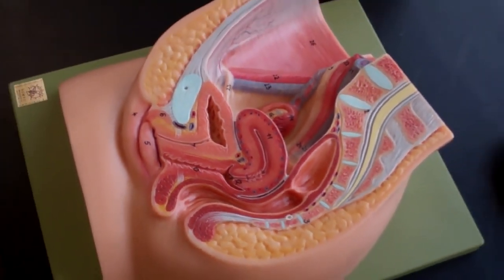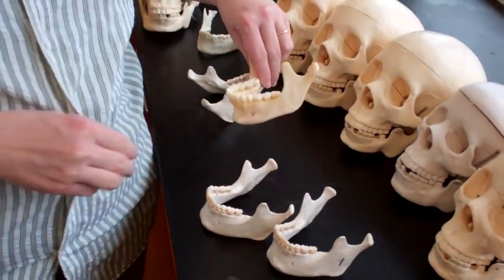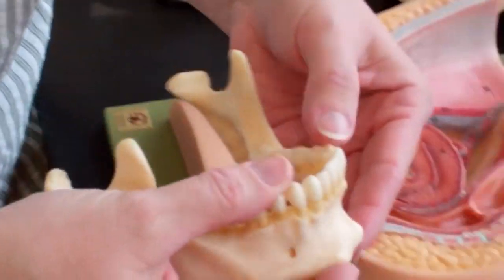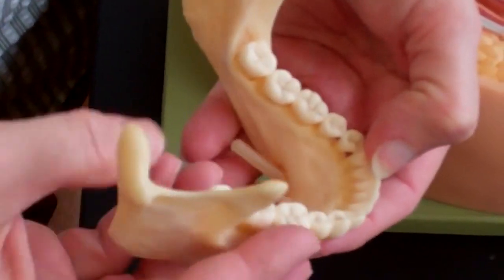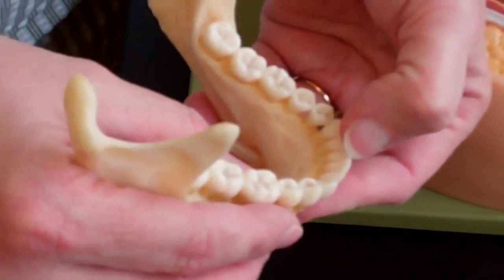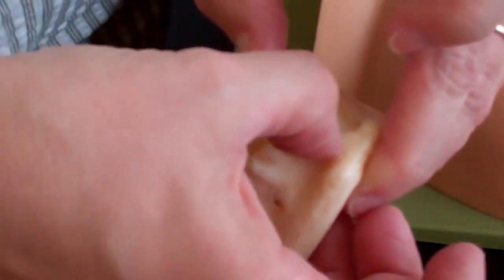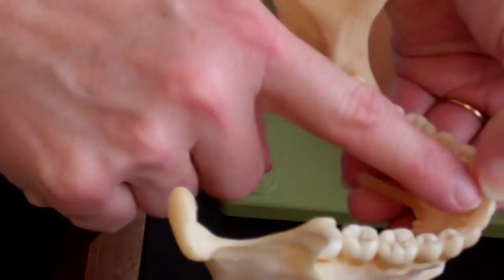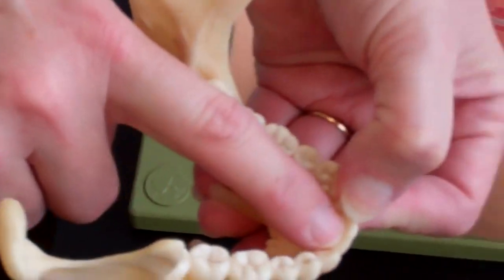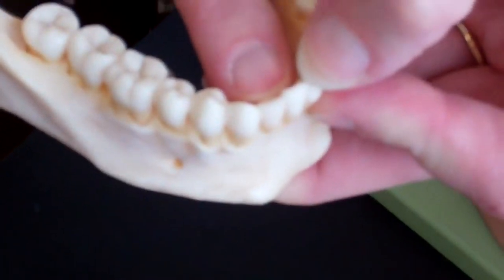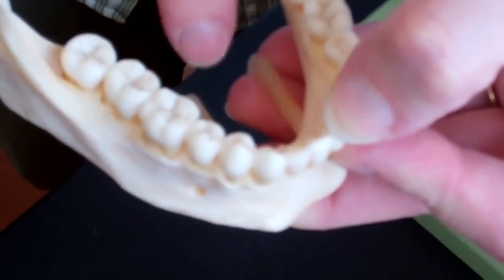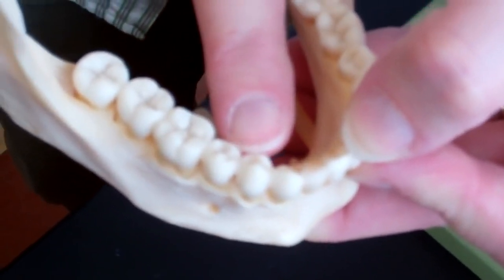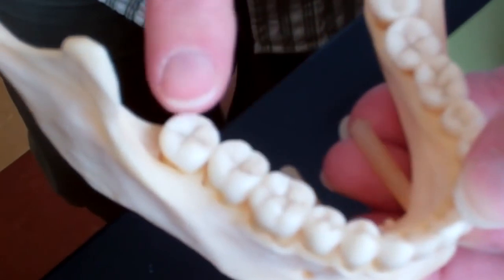Other than that, then we have the teeth. Oh, good. We have one that actually has a full set of teeth. That's kind of nice. With the teeth and the 4 types of teeth, what you want to do is you want to find the center of the jawline. On the center of the teeth, you should have 2 incisors, and they're pretty sharp and pointy. And then the canine, which is really pointy, it's next to them. Then you have 2 premolars, and then you have 3 molars.